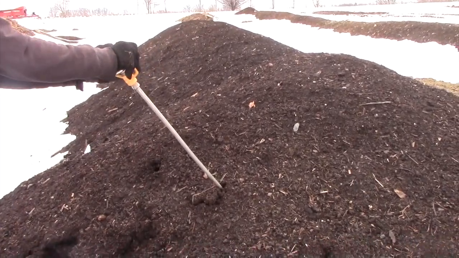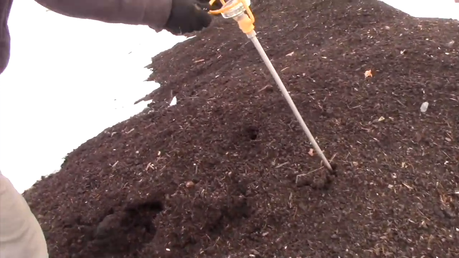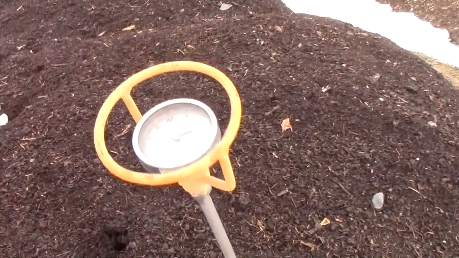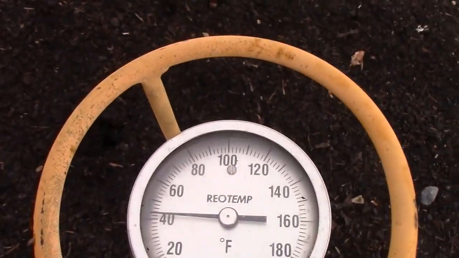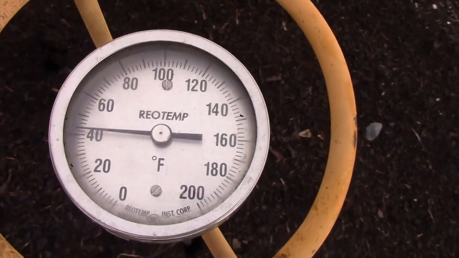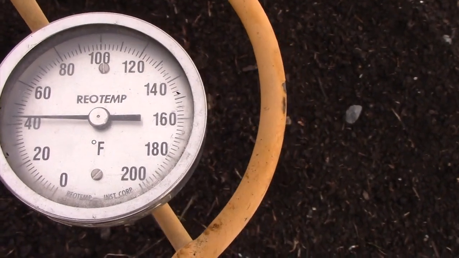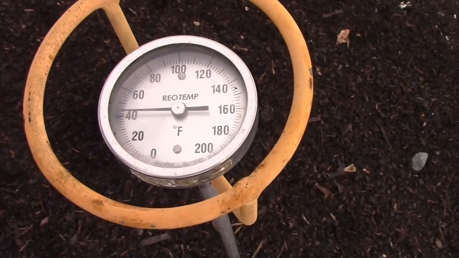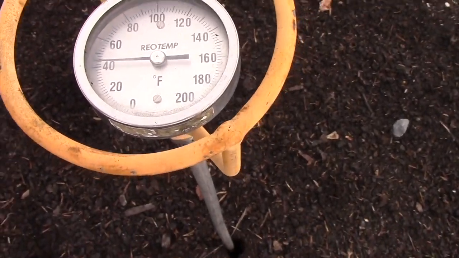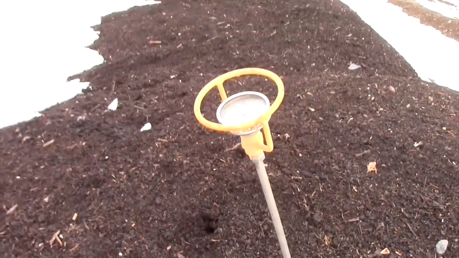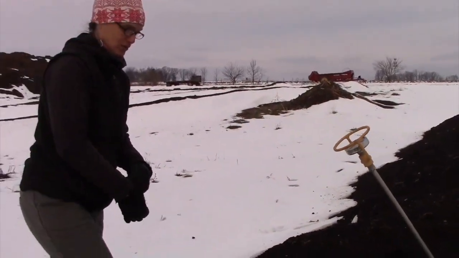So why don't we come here and take a look. It's gone from 20 degrees, which is what it was when I pulled it out of storage, to just over 40 degrees. And you can see that the thermometer goes all the way to 200. So 200 would be a really hot compost pile, but they can get that hot if allowed to.